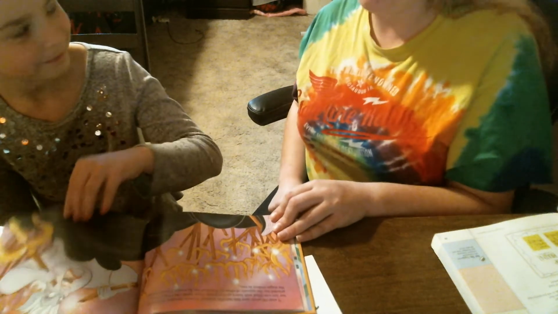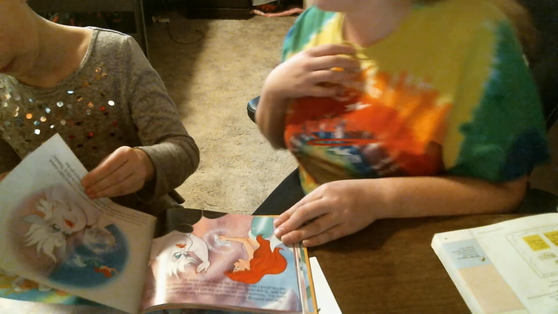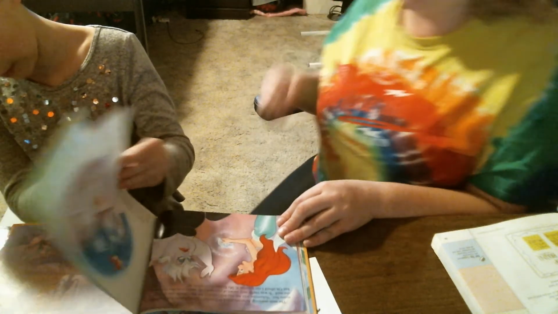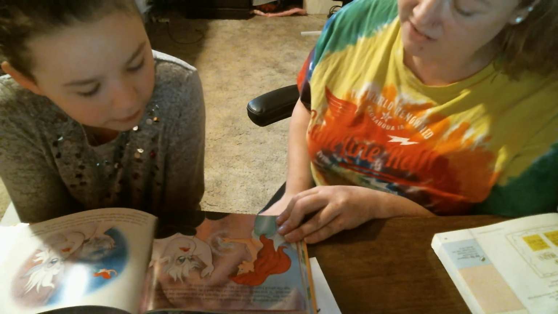Okay. Yep, she did. She broke it right in half. See, we're getting close to the end. We're just going to finish these last couple of pages, and then we'll talk about the story a little more, and then that's our lesson today.